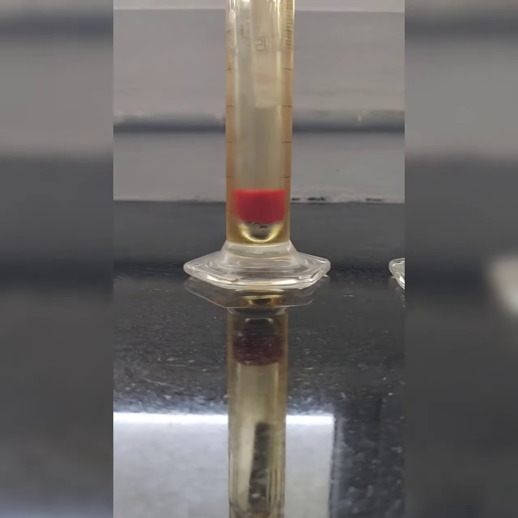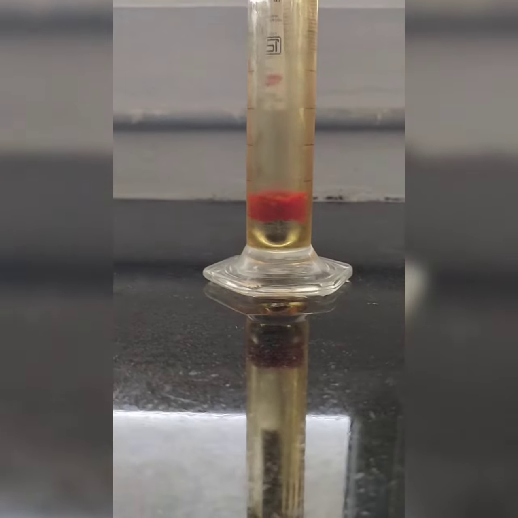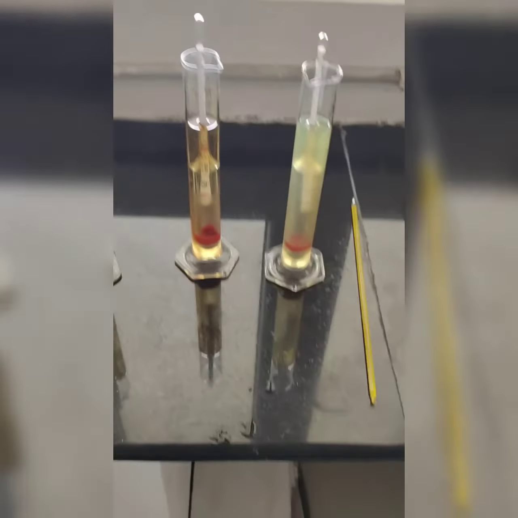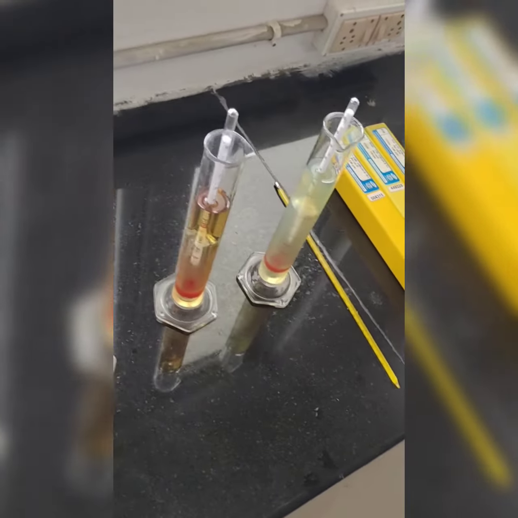There is a small gap, so I need to increase it. That means if I pour a few more petrol in this, then that will come up, then I can check it accurately.